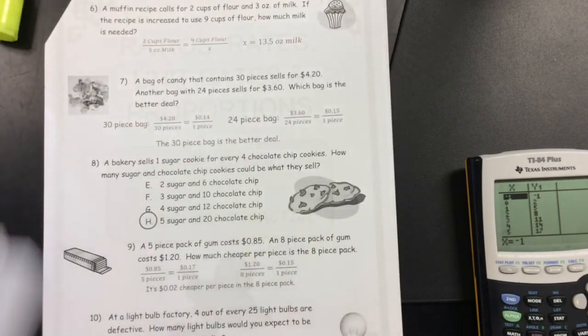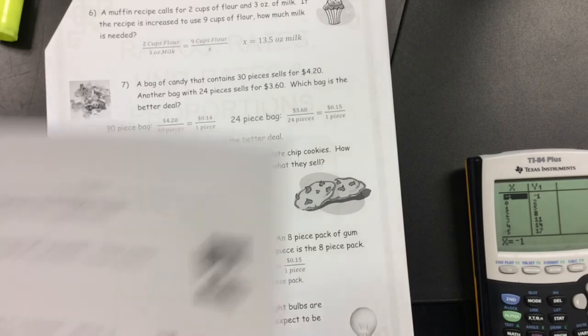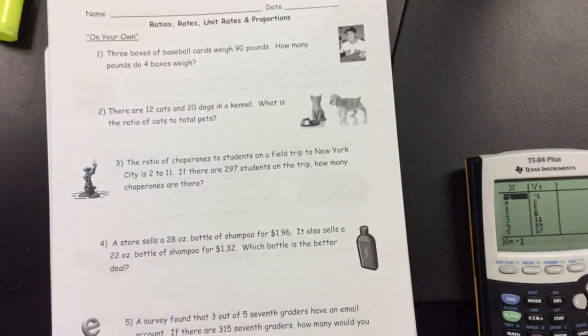So that completes the packet for Unit 3. I know it's a lot of information, but we are going to use it throughout Unit 3, and I wanted to just give you a refresher of it all up front.